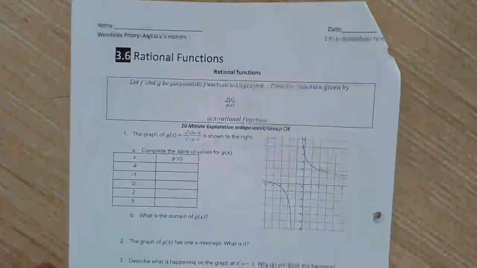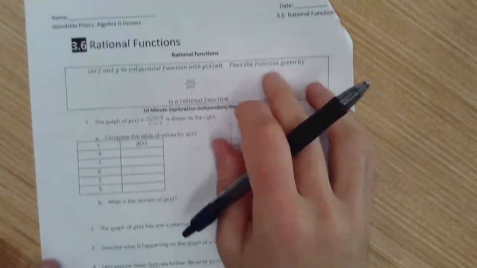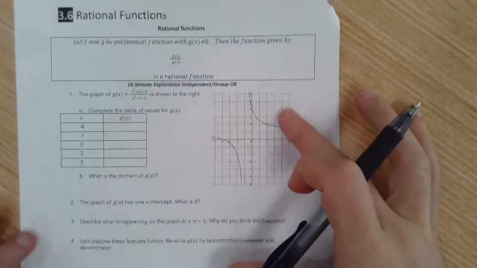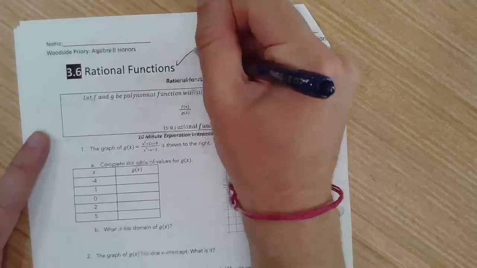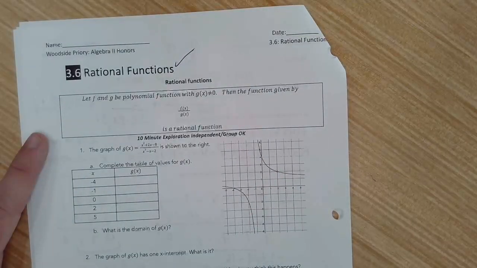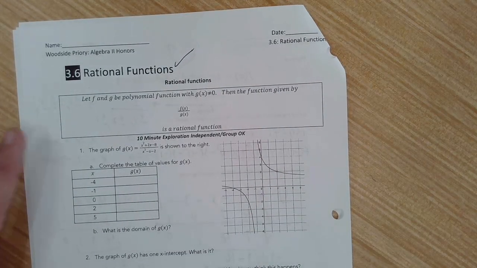We are now on 3.6. I'm going to start with a little definition, and then you're going to have just a 10-minute activity. So we're doing rational functions. This is our last new content of the unit. What are rational functions?